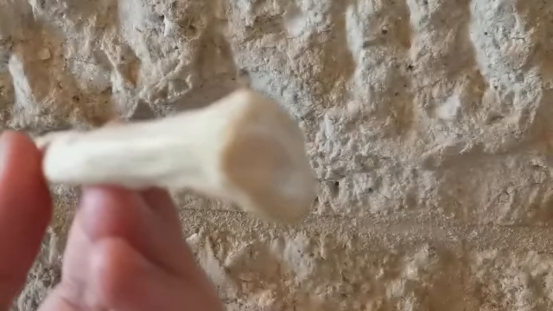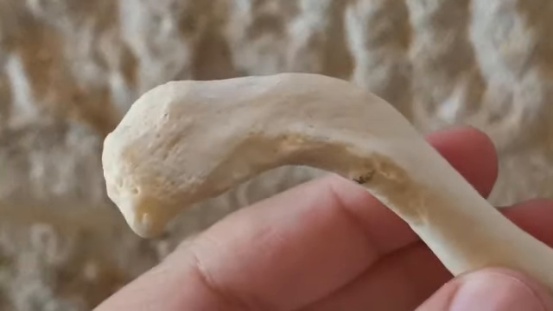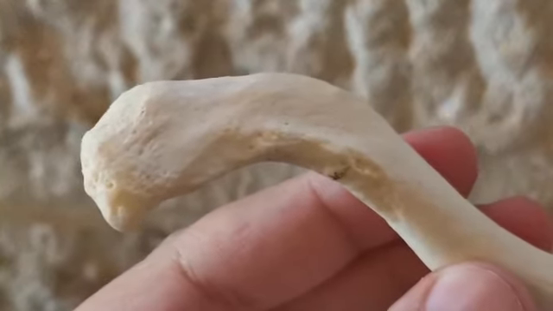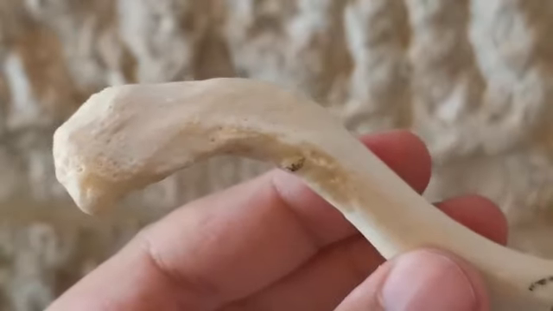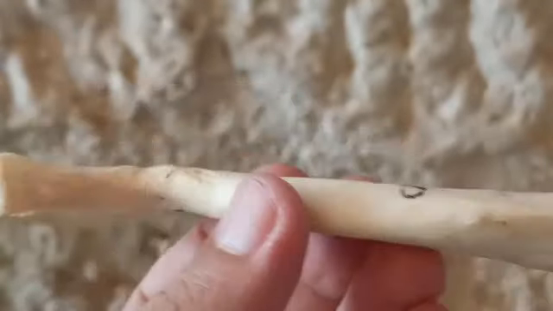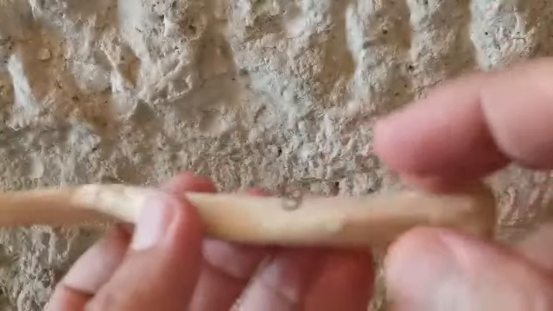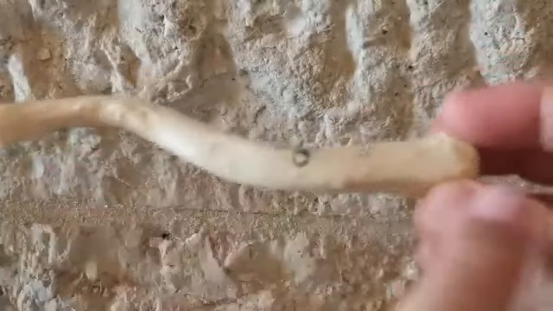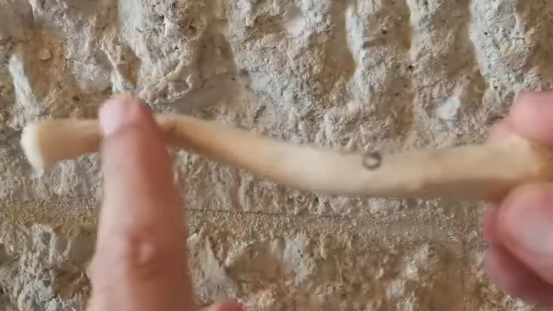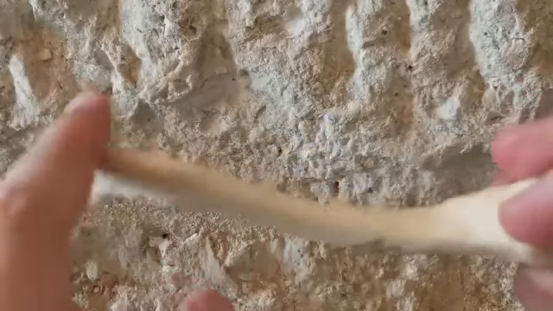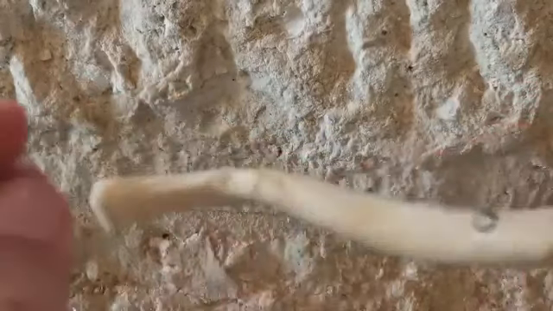Bulky, flat, okay. And we do have two borders. In the anatomical position here, this is the anterior border, and this is the posterior border.